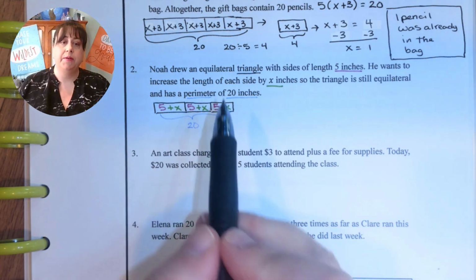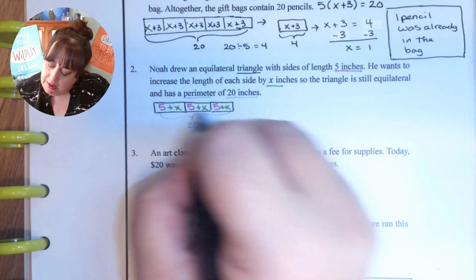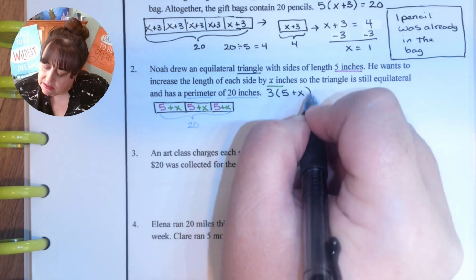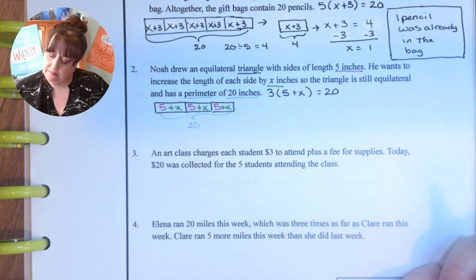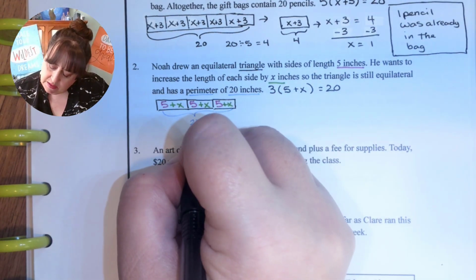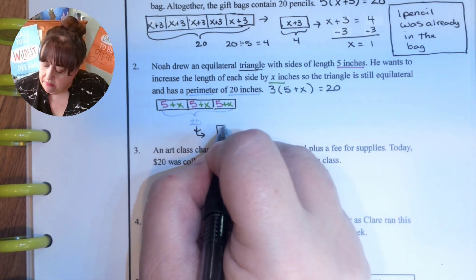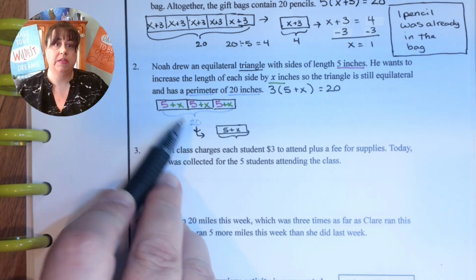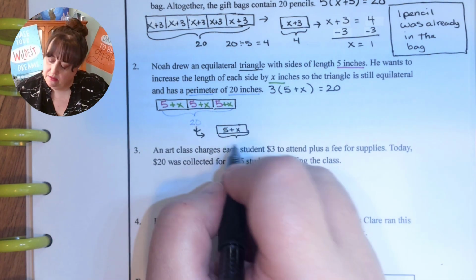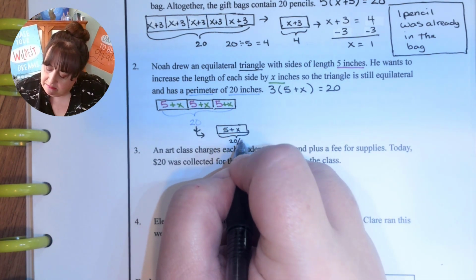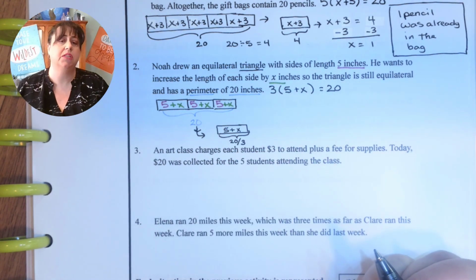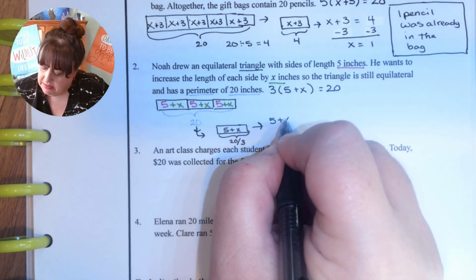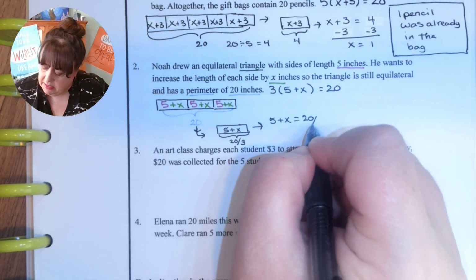All right, now that you're back, we have 3 of the same things. 3 of the 5 plus X is equal to 20. What does that mean? This means that 1 of the 5 plus X's is equal to what? I need to divide the 20 by how many there are. So 20 thirds. It doesn't go nicely, so I'm just going to leave it as 20 thirds for right now. Now we have 5 plus X is equal to 20 thirds.